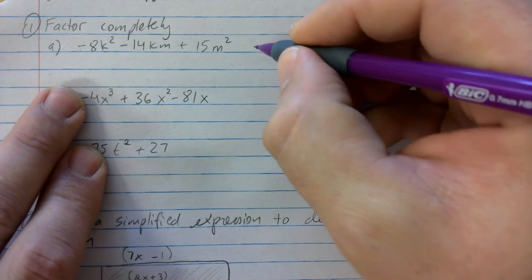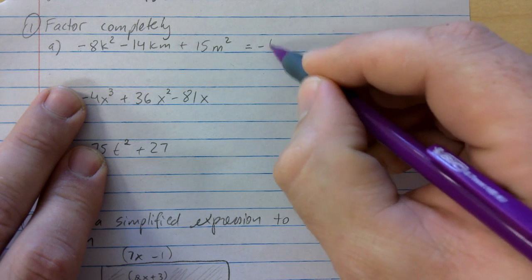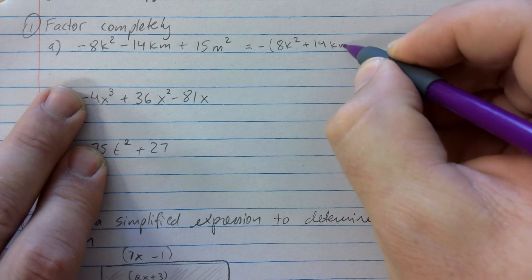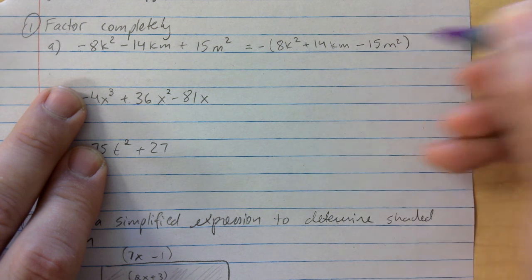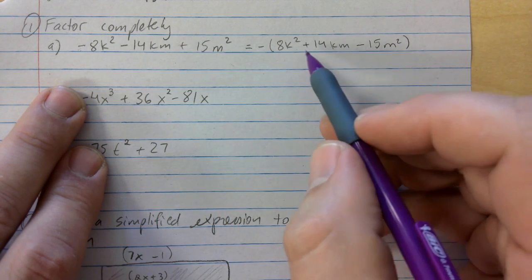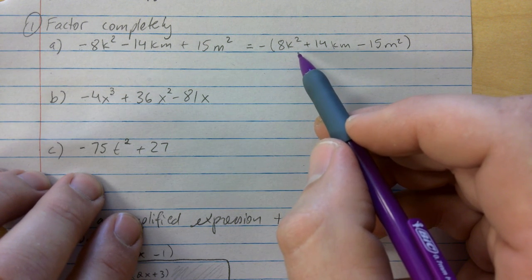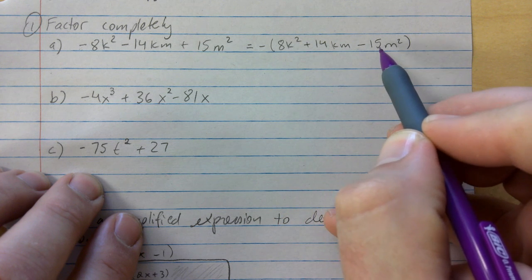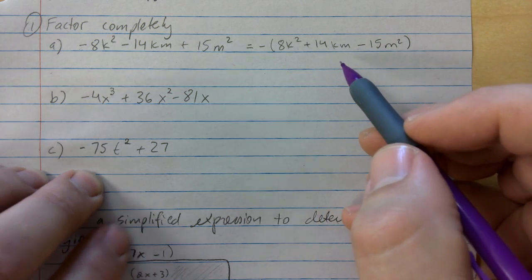here. So you just say that this is the same thing as negative 8k squared plus 14km minus 15m squared. Okay, so you just change the sign of every single term. And then you look, could this possibly be a, it's definitely not a difference of squares, but could it be a PST? This is even, but you have the last term negative, so it's not a PST, right? The first and last have to be positive. So you kind of rule it out right there.